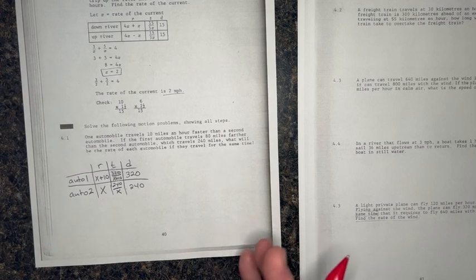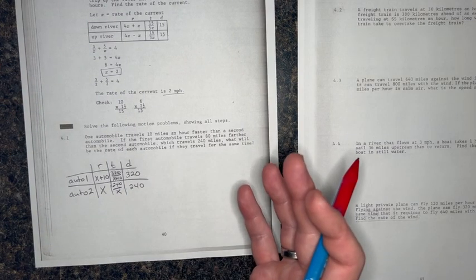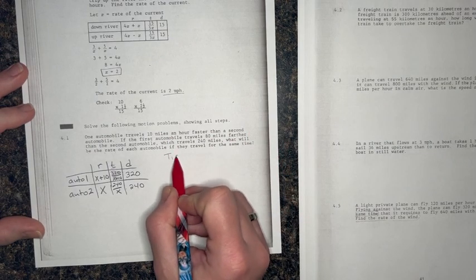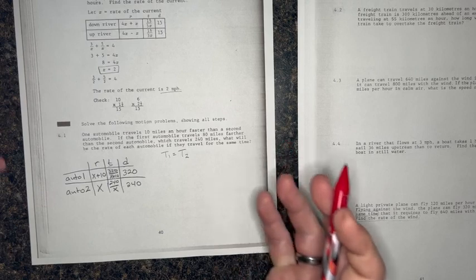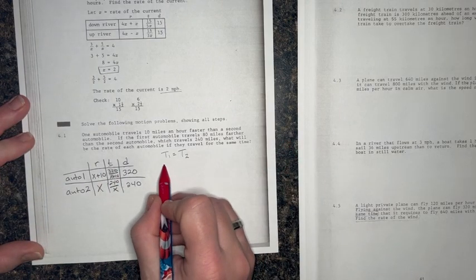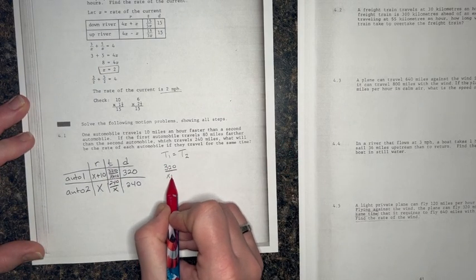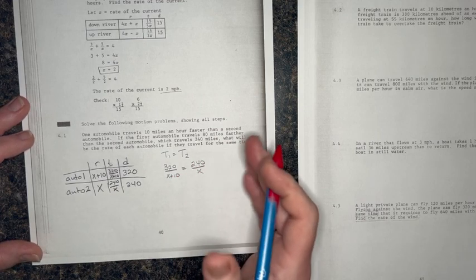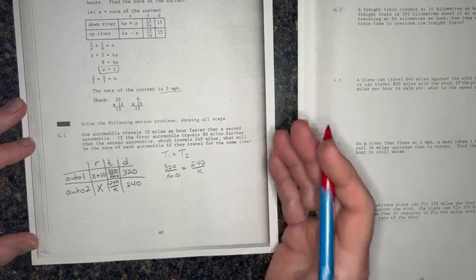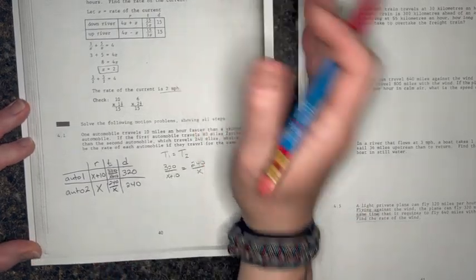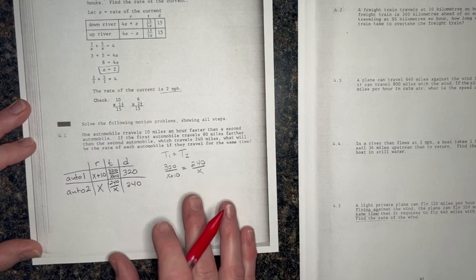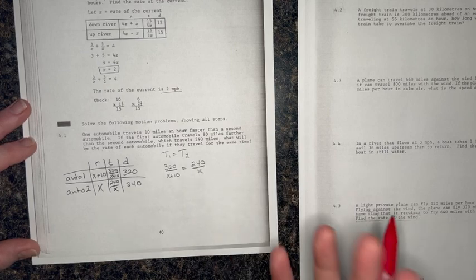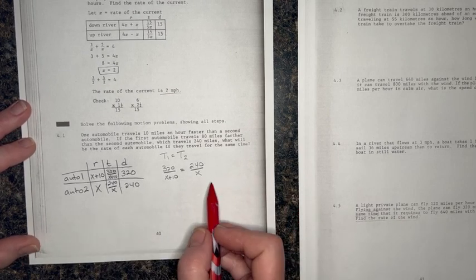All right. Now, they gave us the formula that we're going to use. The time of automobile 1 is equal to the time of automobile 2. That's what we're going to set up. So 320 over x plus 10 is equal to 240 over x. Now, if you remember, we can solve this very easily. When we have a fraction equal to a fraction, it sets up a proportion. And proportions, we cross multiply.